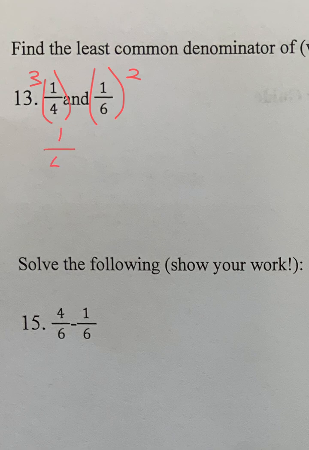I'm going to write it vertically, 1/4 times 3 and 1/6 times 2.